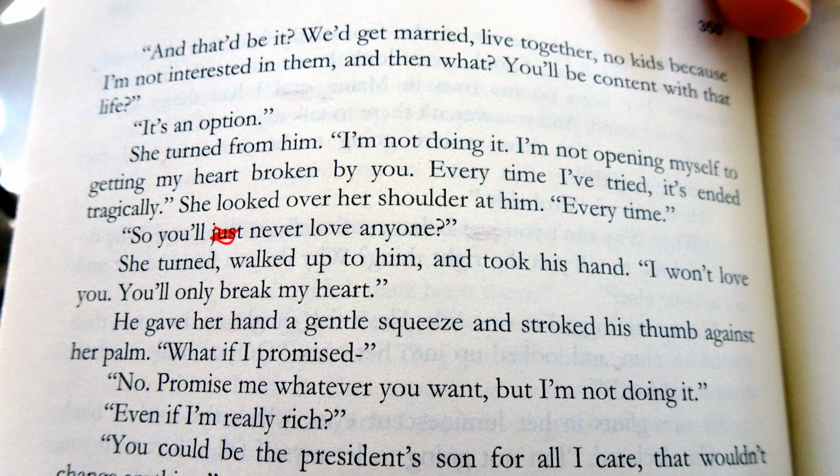So she turned from him. I'm not doing it. I'm not opening myself to getting my heart broken by you. Every time I've tried, it's ended tragically. She looked over her shoulder at him every time. So you'll never love anyone? She turned, walked up to him, and took his hand. I won't love you. You'll only break my heart.